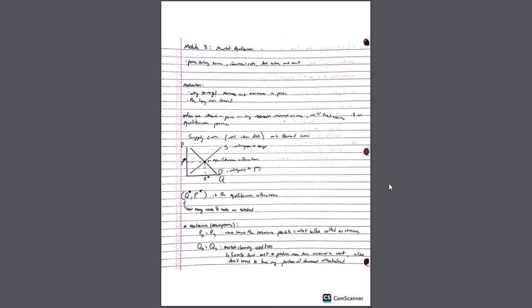And here we have the supply curve and the demand curve. This is the demand curve, this is the supply curve. They intersect at a point. That point has the coordinates q star, p star. The star is meant to indicate that it is the best point. This is the optimal point, and this is the equilibrium allocation.